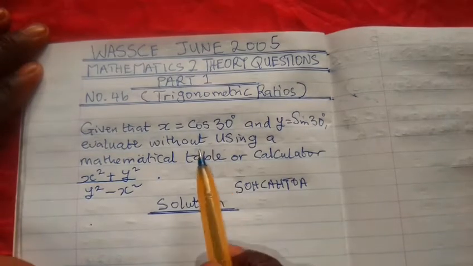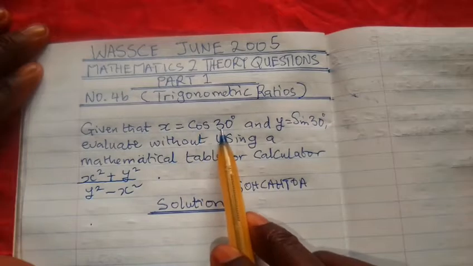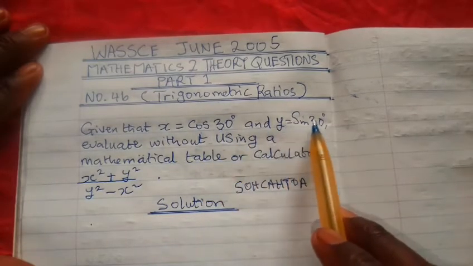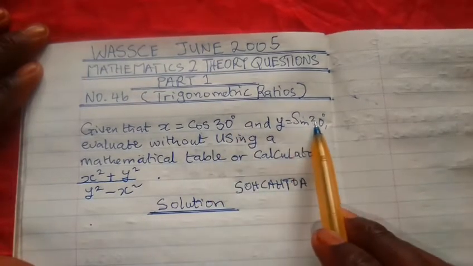The first thing you do is to come to the values given to you. x equals cos 30. We're having 30 degrees here. I'm also having 30 degrees here. So get the cosine of 30 and the sine of 30.